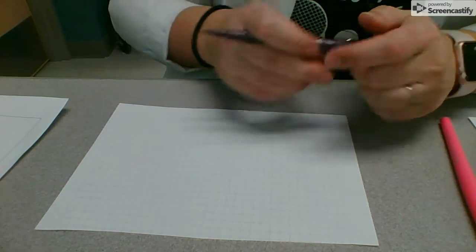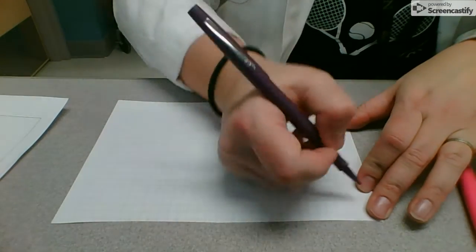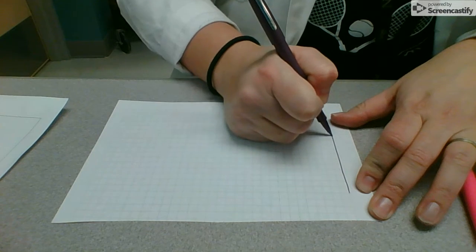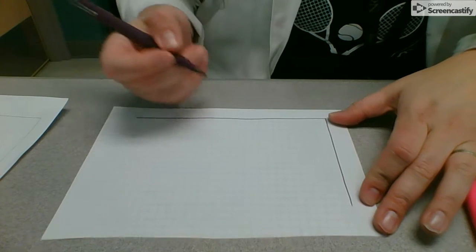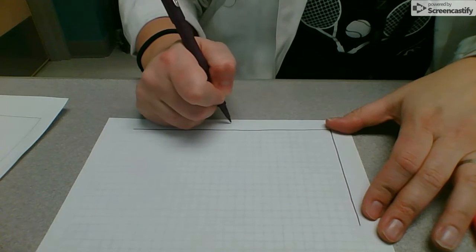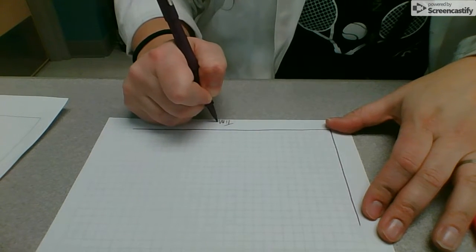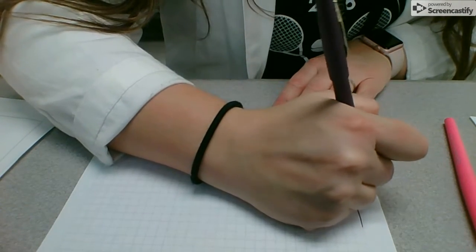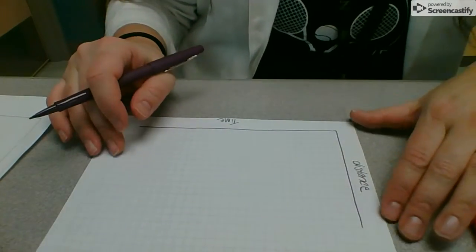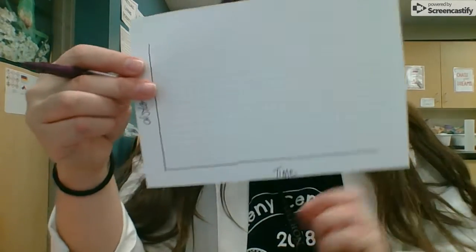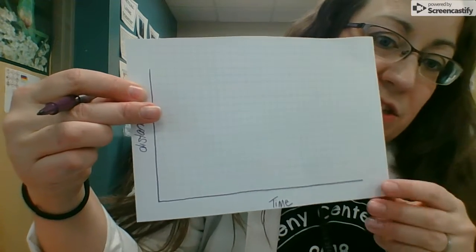Okay, so we are going to make an X and a Y axis here. So X and Y. Okay, on the X axis down here, we are going to put time. And on the y-axis, we are going to put distance. And we want to make sure we label it that way. Okay? Let me see here. Is this working? Like this. Distance and time. Okay? Does yours look like mine?